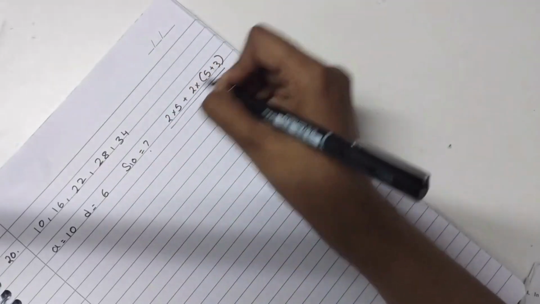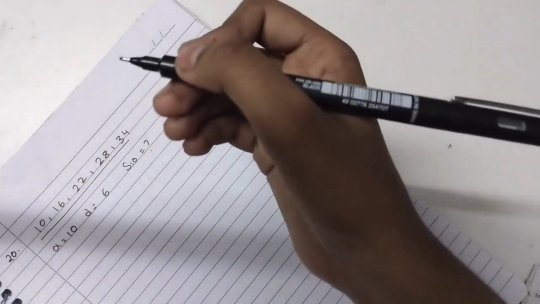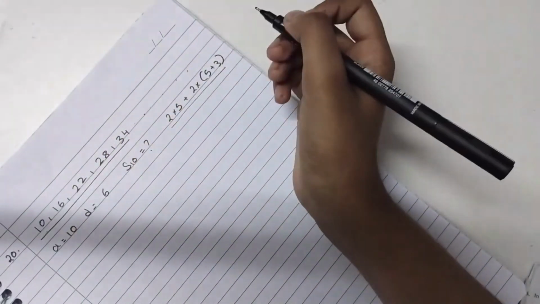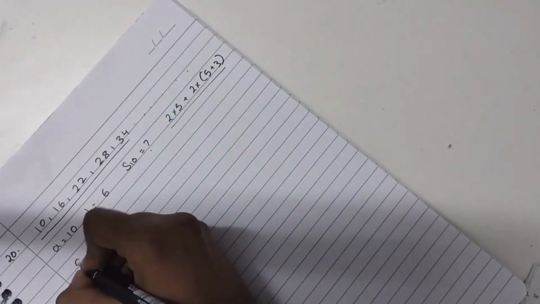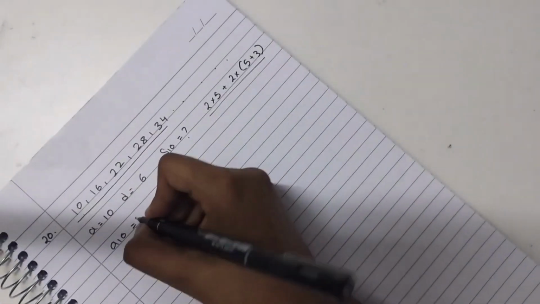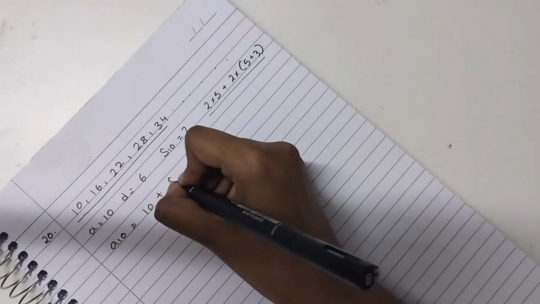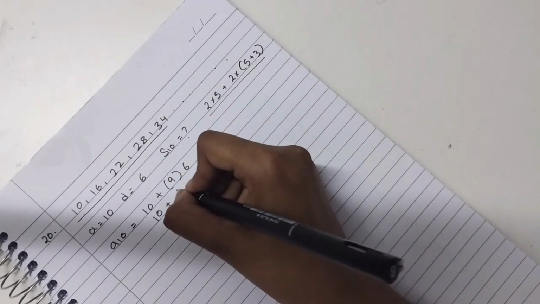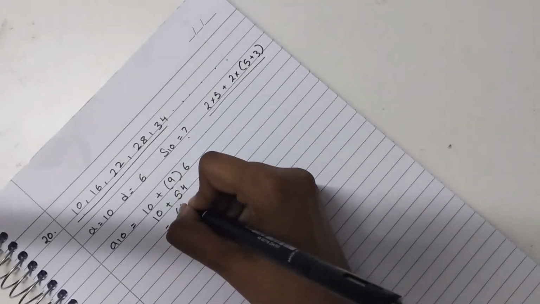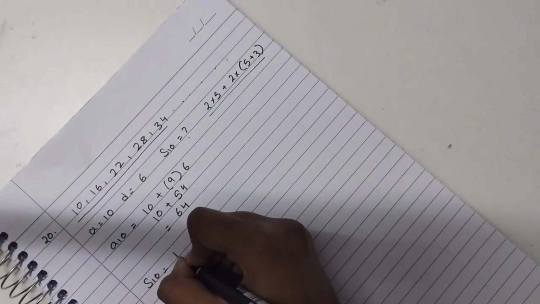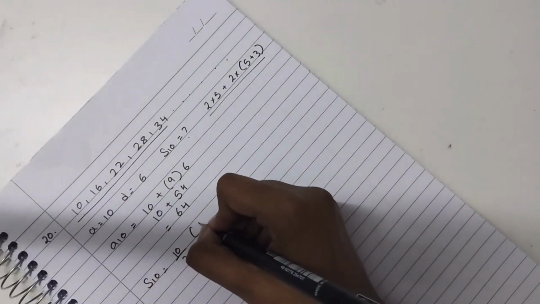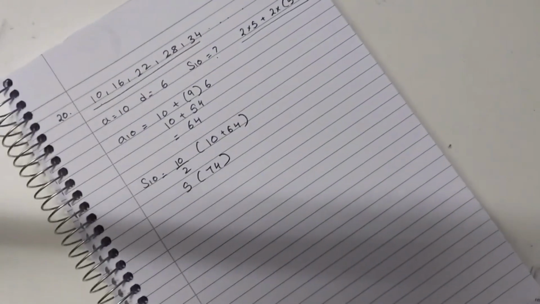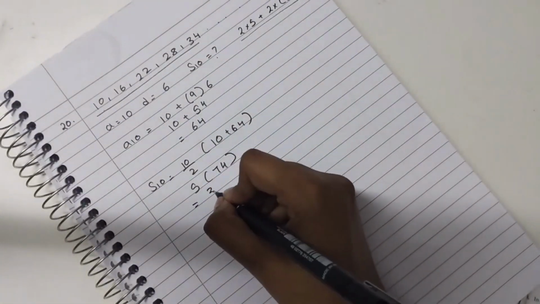So from this we can form this AP, which is 10, 16, 22, 28, 34, and so on. Now they're asking us to find the value of S10. So first we need to find the value of a10. And we can say that a10 is equal to 10 plus 9 times d, which is 6. So 10 plus 9 times 6, which is equal to 54. So a10 is equal to 64. And then S10 is equal to 10 divided by 2 times (a, which is 10, plus 64). So 5 times 74, which is equal to the total distance, which is equal to 370.